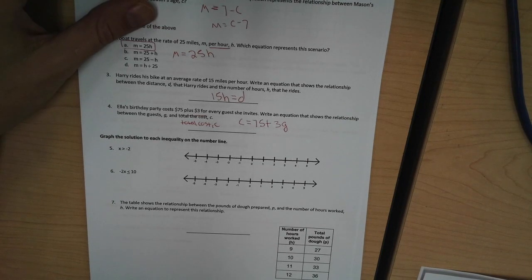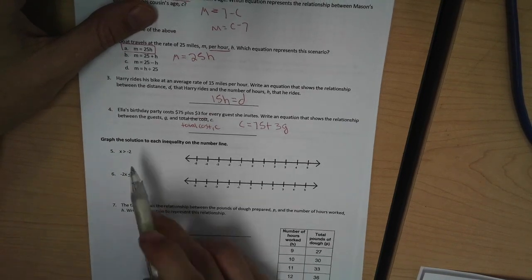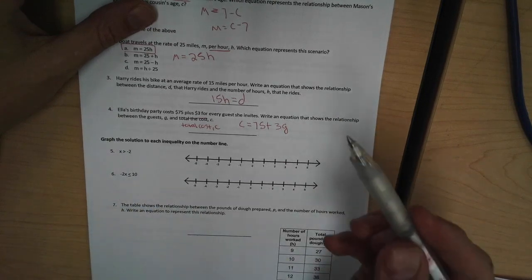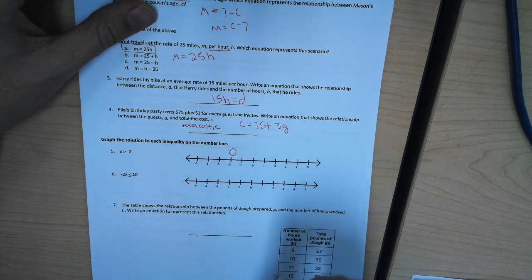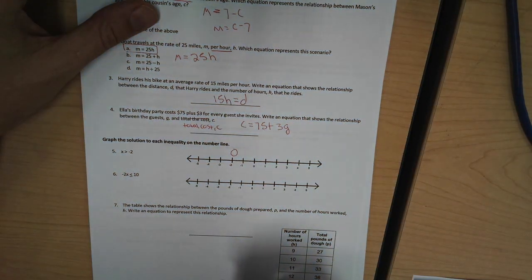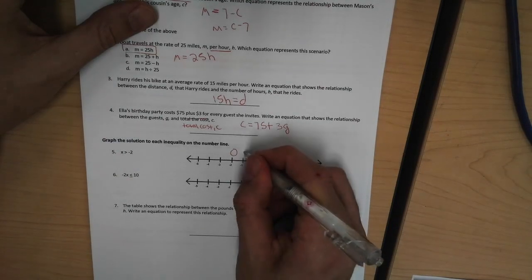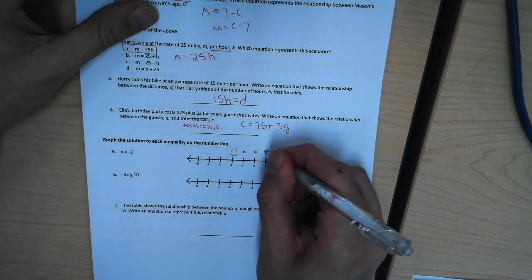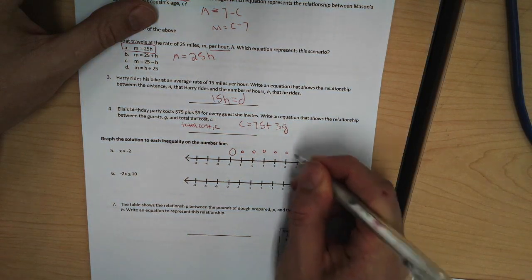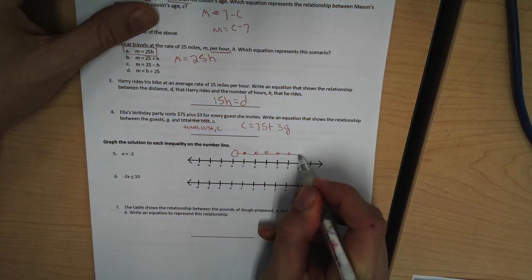Graph the solution to each inequality on the number line. We have a greater than symbol, and we have a minus 2. Greater than means we have an open circle because it's not included in the answer. Ask yourself, what are possible solutions to x is greater than minus 2? Minus 1 is a possible solution. 0, 1, 2, 3, and so on and so forth.